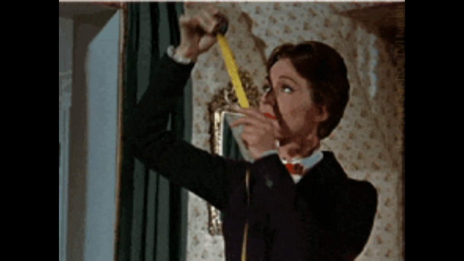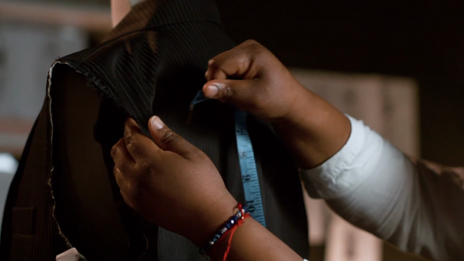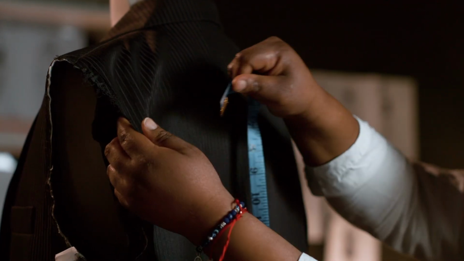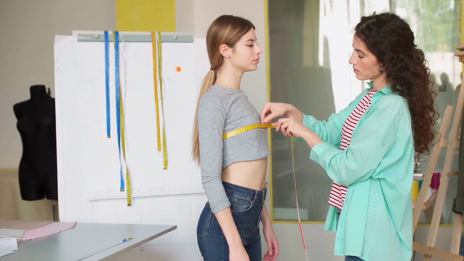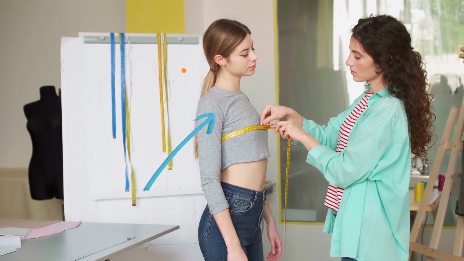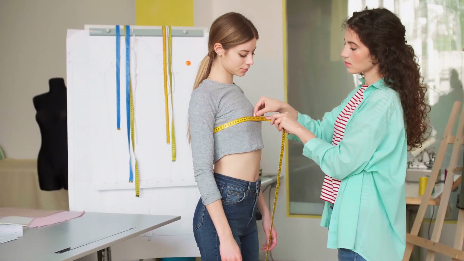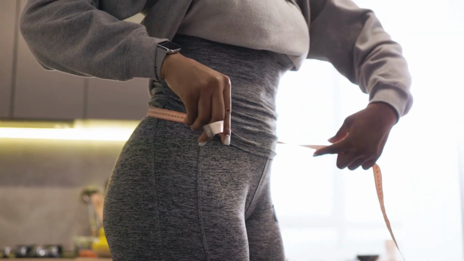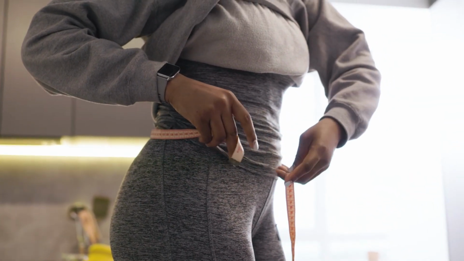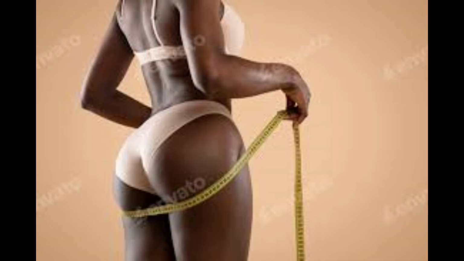Step 1, use the measuring tape. Use the measuring tape around the widest part of your shoulder. Secondly, the fullest part of your bust. Also, without sucking in, measure the narrowest part of your torso for your waist measurement. And lastly, measure your hips and your buttocks.